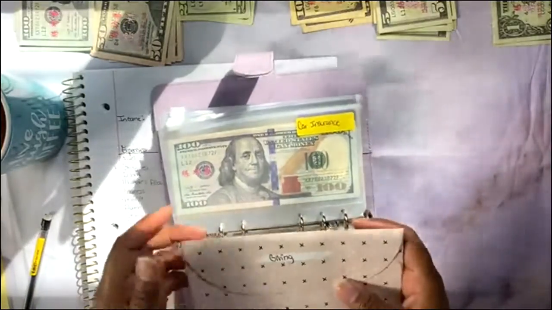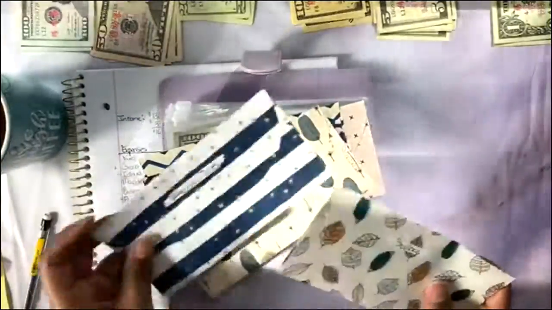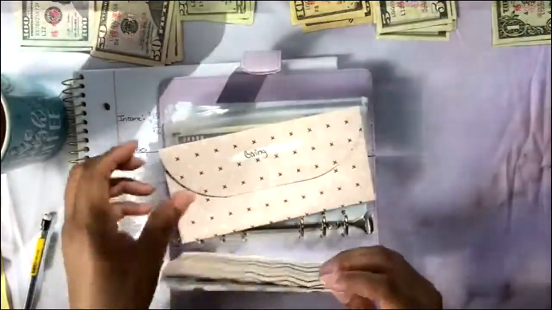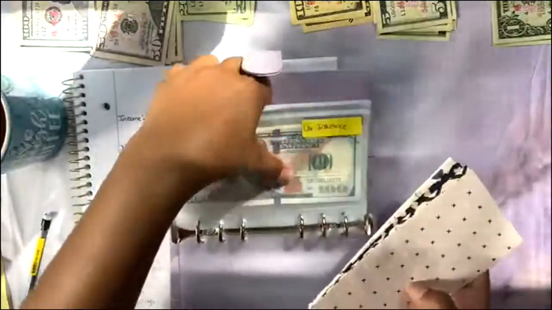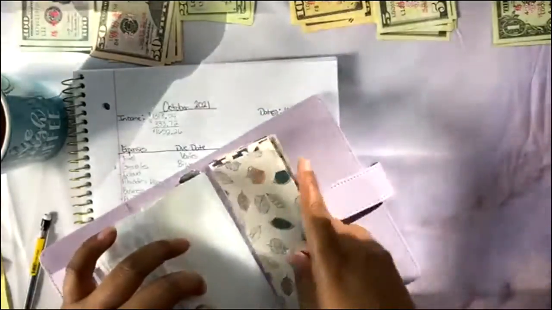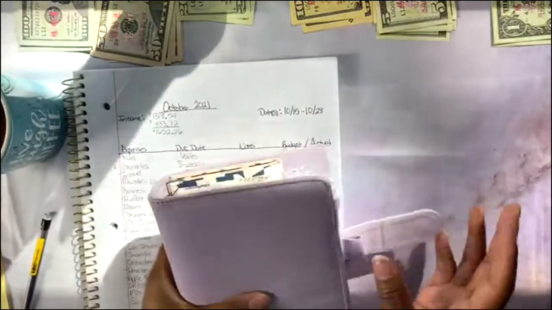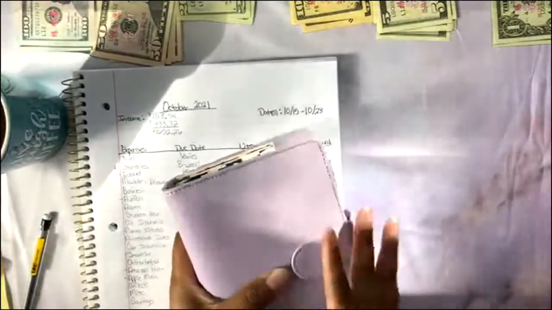And I will keep these in here as well. This is my giving, my groceries, fuel, miscellaneous, after school dues, and my savings envelope. And put it back here. And that's another thing with prop money. I just feel that it's a bit safer for me.